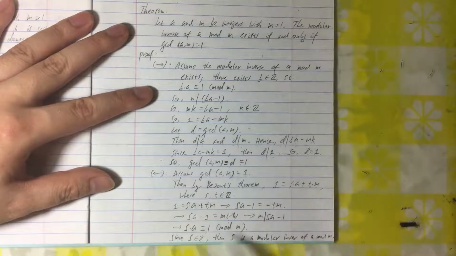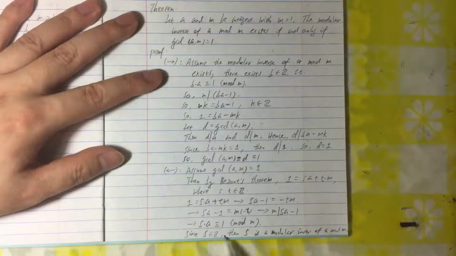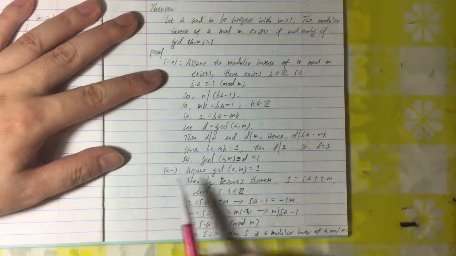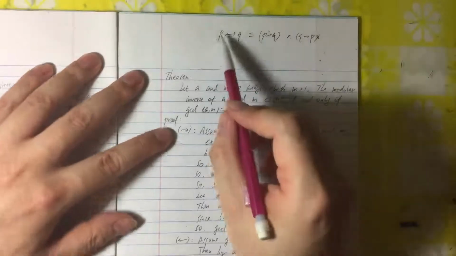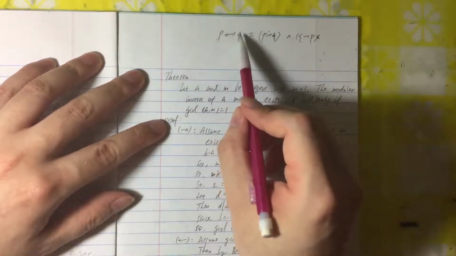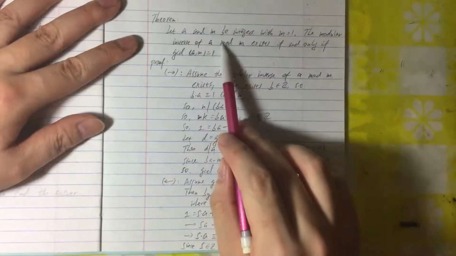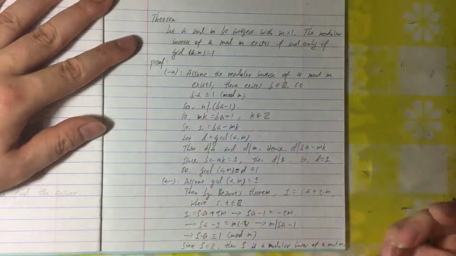Here we prove p. P says the modular inverse of a exists, and we find a modular inverse of a. That completes the proof here. That's p. So we assume q, prove p. Since we assumed p and proved q, and we assumed q and proved p, that completes the proof. The modular inverse of a mod m exists if and only if the GCD of a and m equal to 1.